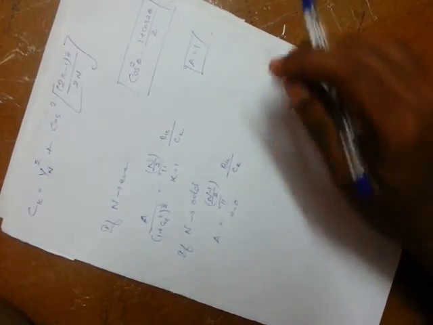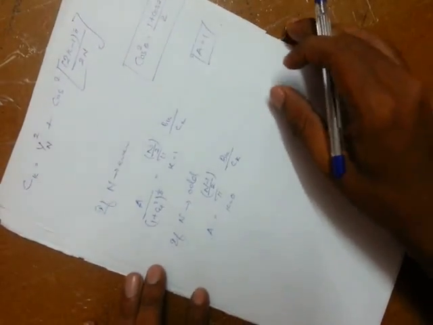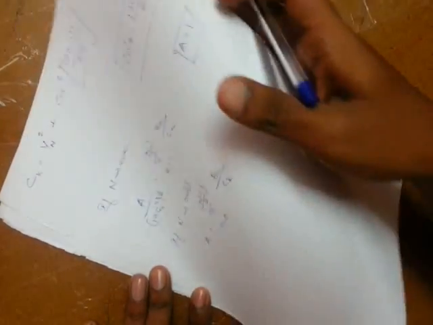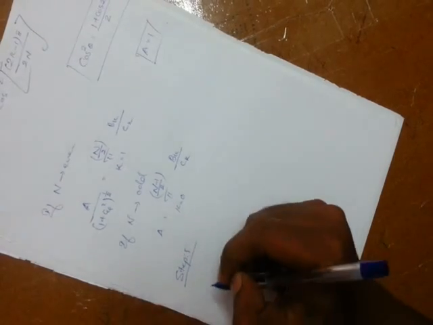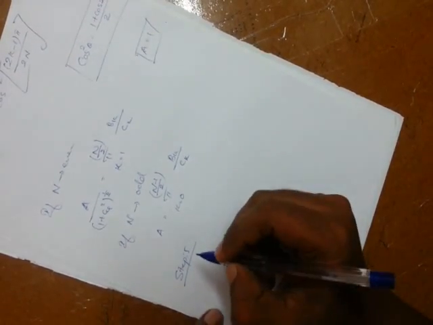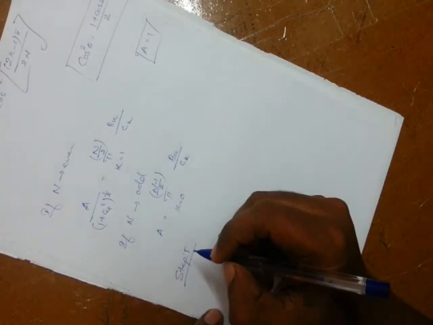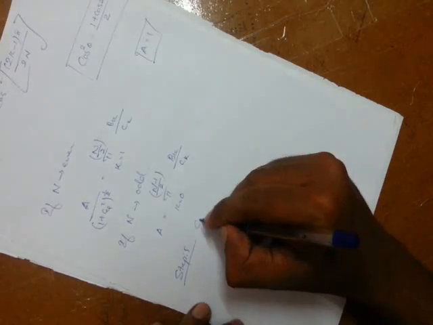Okay, so now we have found h of s, and we also derived the formula for finding all the unknown terms. Now the last step is to convert from h of s to h of z. So that is the conversion from analog to digital.